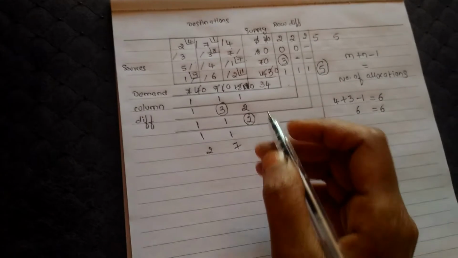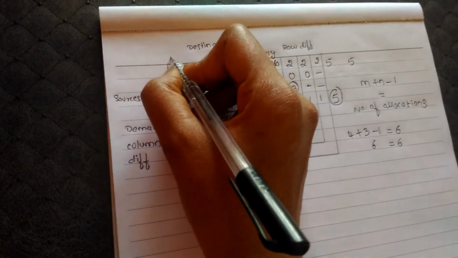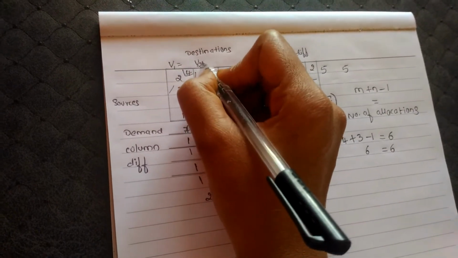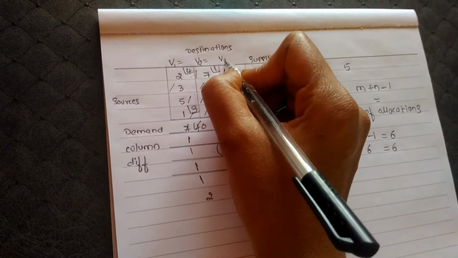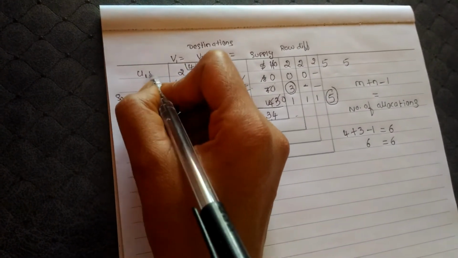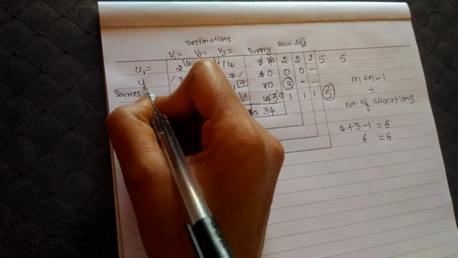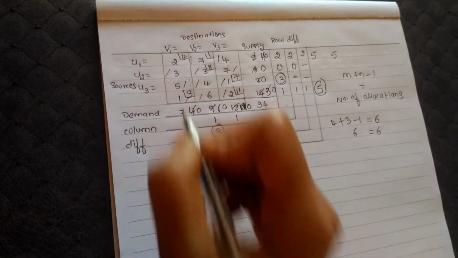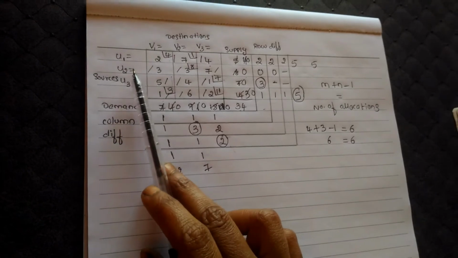Now what are U and V? V are the columns: V1, V2 and V3. And U are the rows: U1, U2 and U3. How do you find the values for these U and V?